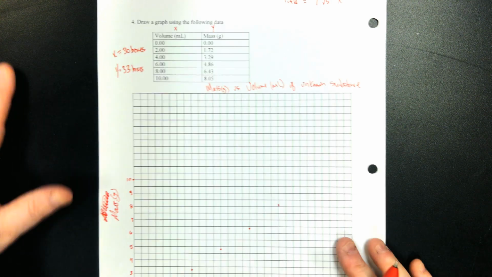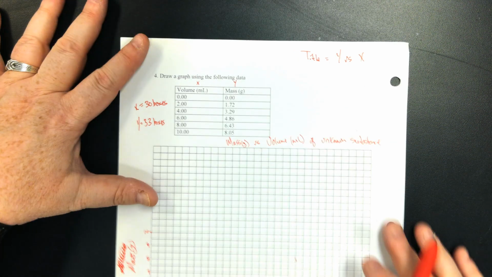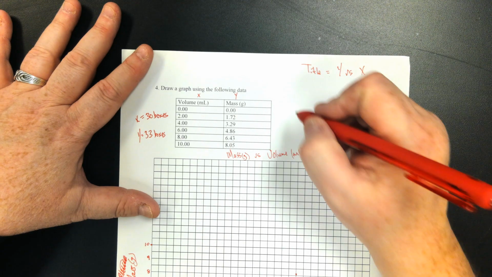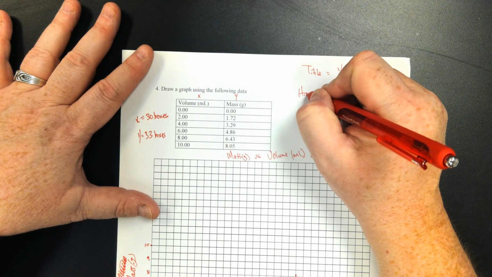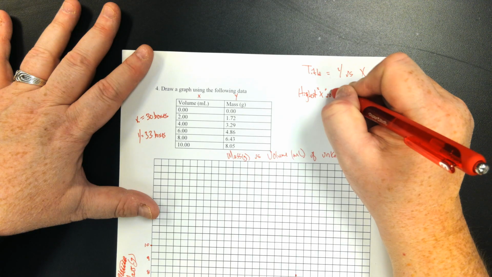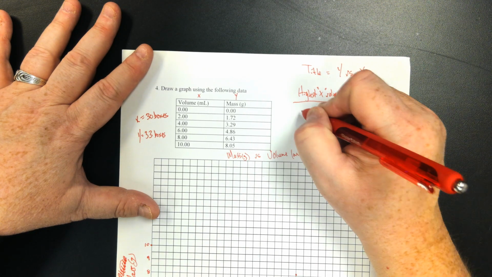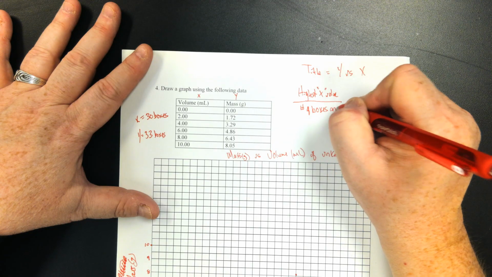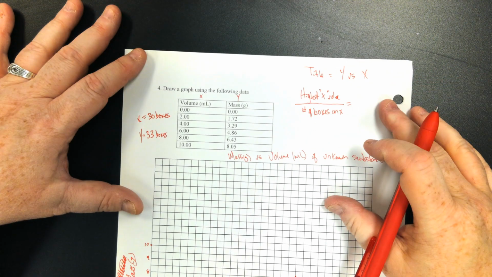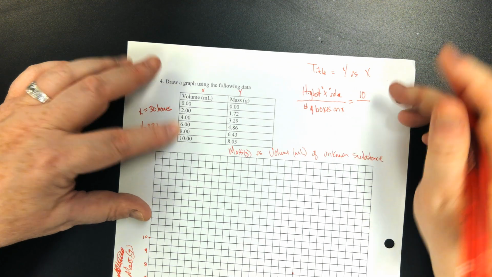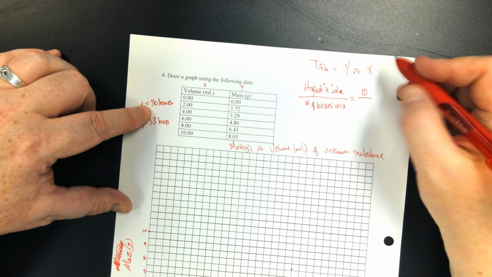to do is find our scale. So the way you do this is you take your highest X value and you divide by the number of boxes on X. All right, so my highest X value is 10, and the number of boxes on X is 30.